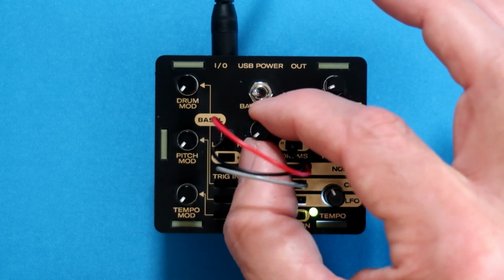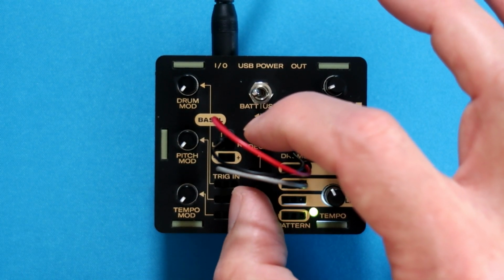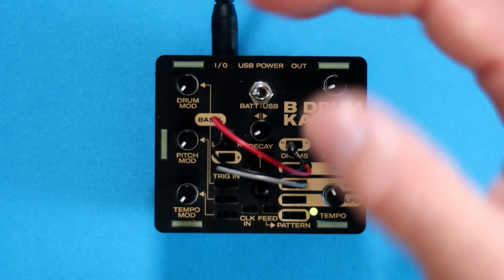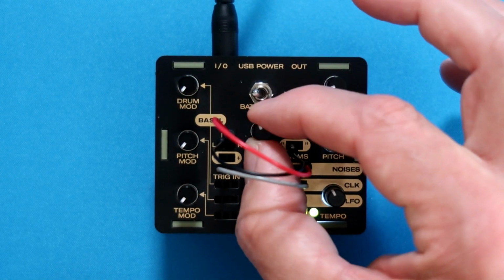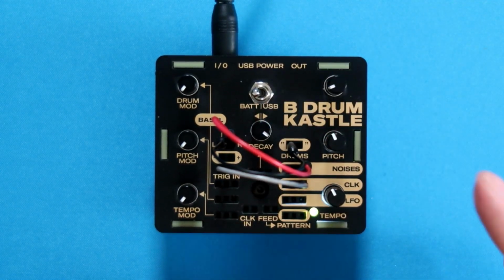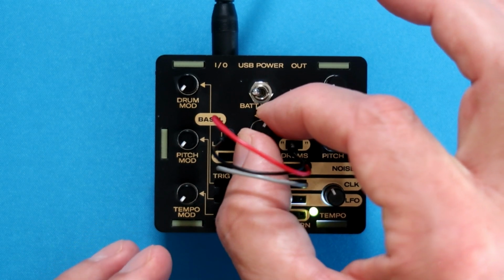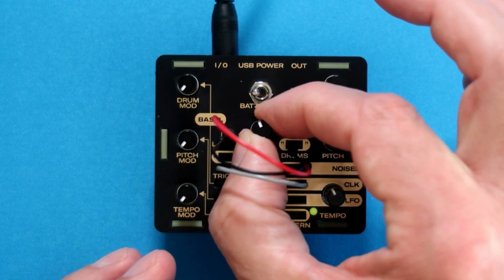And this is the place where you can hear that there's a pitch change and an envelope change over here when you go counterclockwise, and then just the envelope change over here when you go clockwise. So decay is a great way to get a lot of different sounds and sound variety on the Kastle Drum.